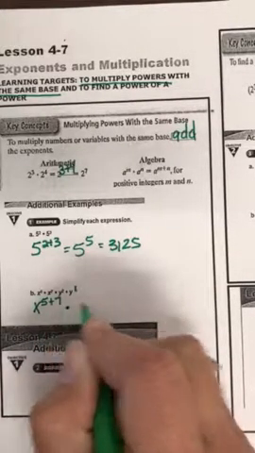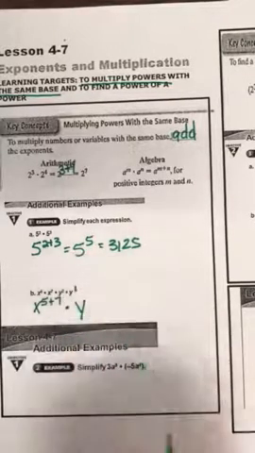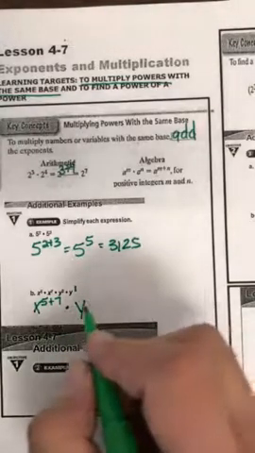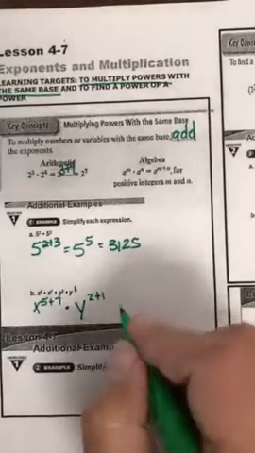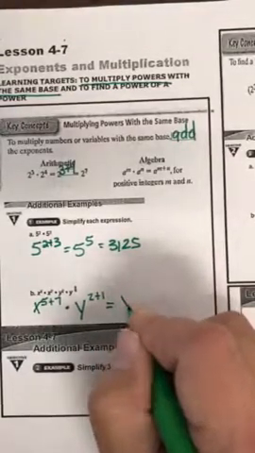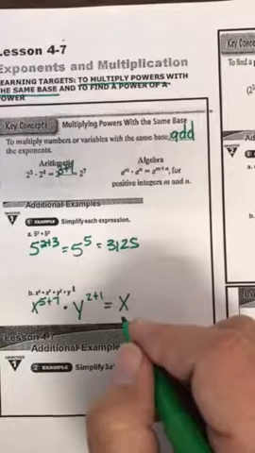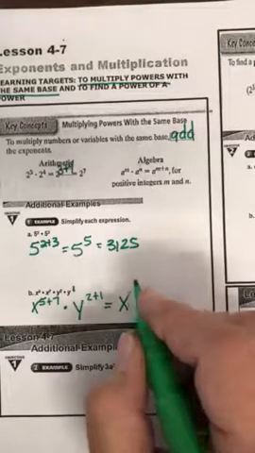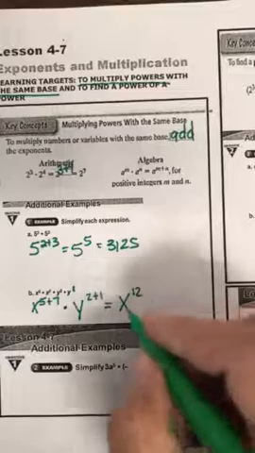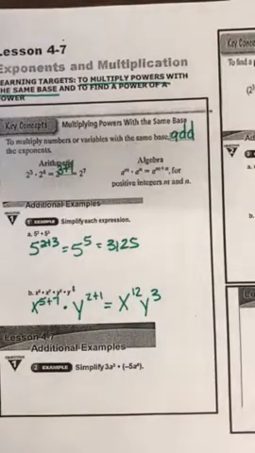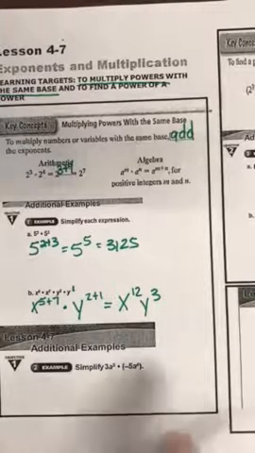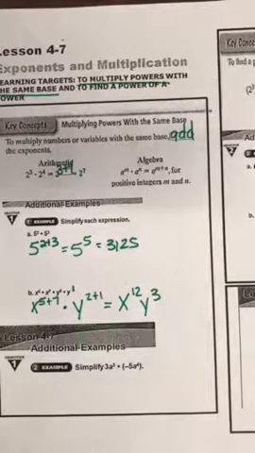Then I have my y values. I have my y. There's our common base. For the y exponents, I have a 2 plus my 1. So to finalize that, x to the 5 plus 7 is 12. And y to the 2 plus 1 is y to the 3rd power. And there's no more that you can do in this, so you're done. So it's simply x to the 12th times y to the 3rd power.